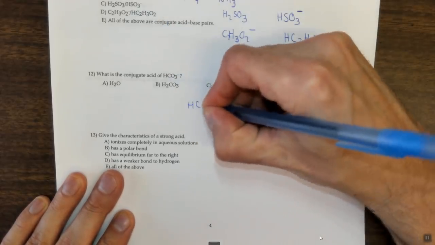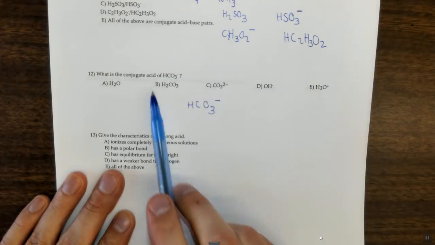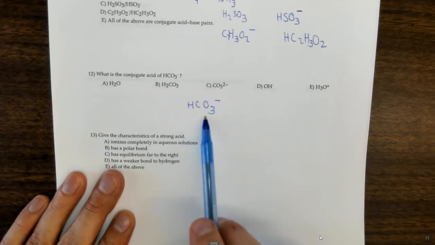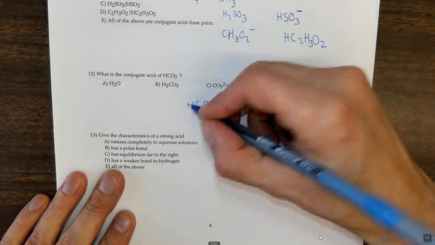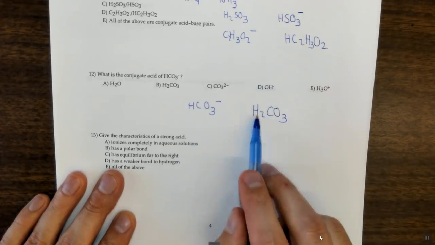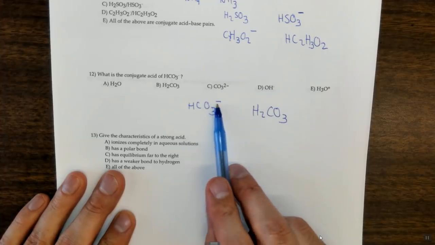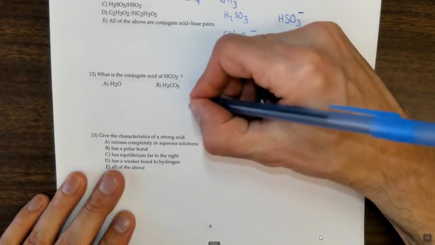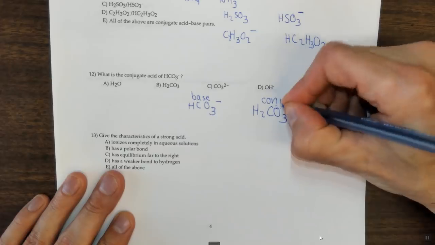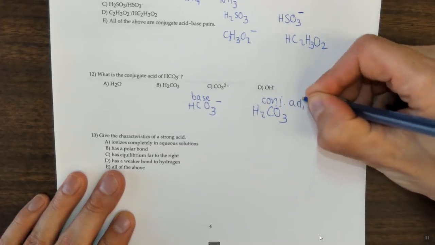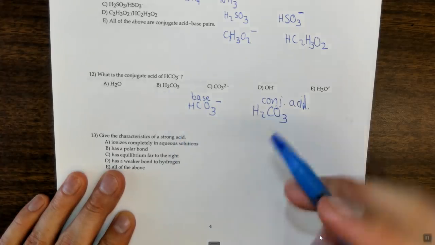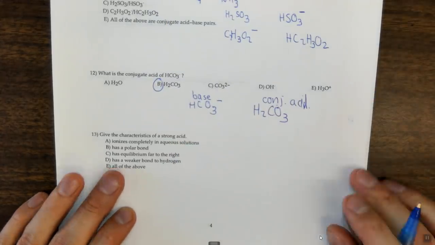So we have HCO3 minus. If you want the conjugate acid, this has to behave like a base. When this behaves like a base, it gains a proton. So it gains an H, H2CO3. So it has one more H, but it also gains a positive charge. So it goes from minus to neutral. So this is the base, and this is the conjugate acid. So if you want the conjugate acid of something, it has to behave like a base. In this case, the answer here is choice letter B.